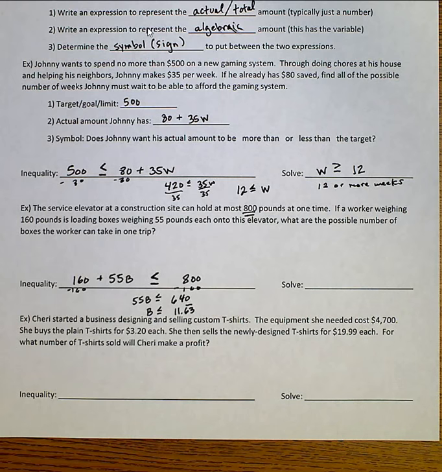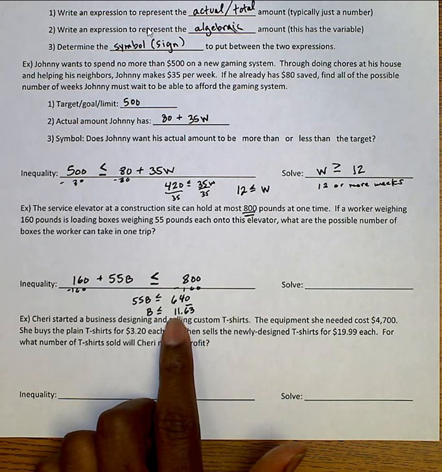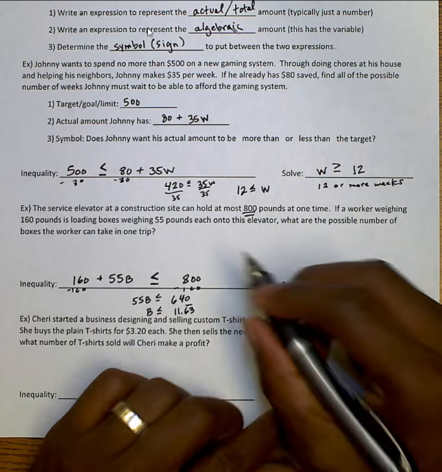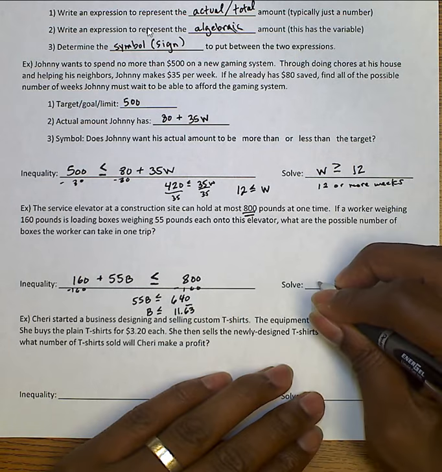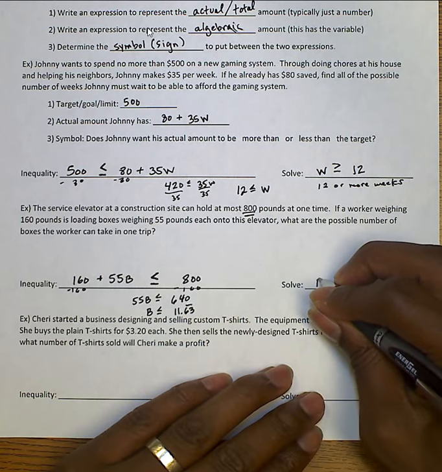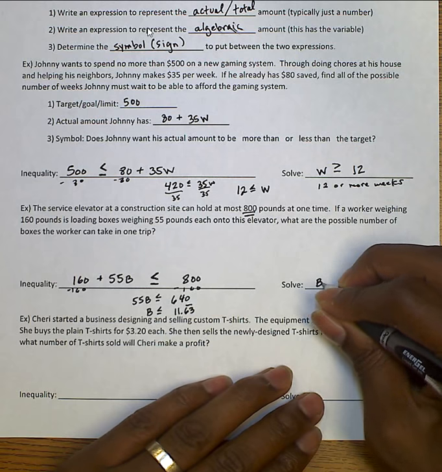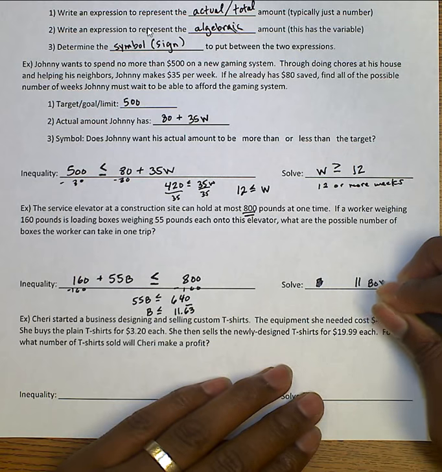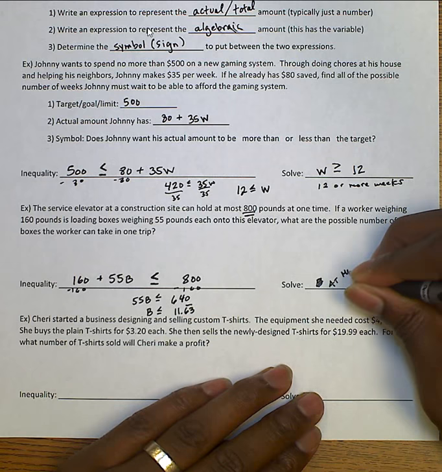Alright, and now just like I said last time, we want to make sure that our answers make sense. I know this is the right math, but if I put this answer in as it is, it won't make sense. That means I'm asking him to open a box and dump some of it out onto the elevator. It doesn't make sense. His boxes weigh 55 pounds each, and so how many can he take on? He can take on 11 boxes at most. At most, 11 boxes.